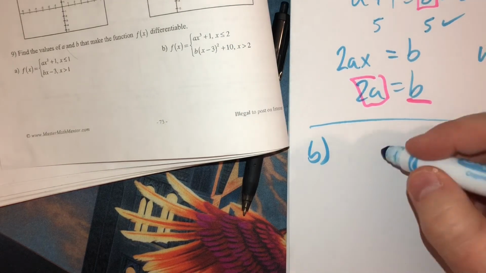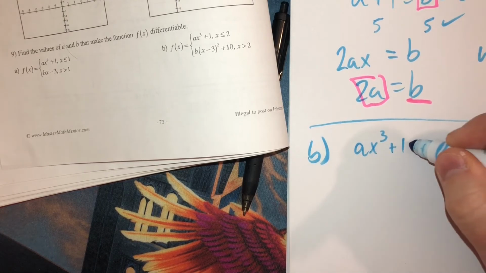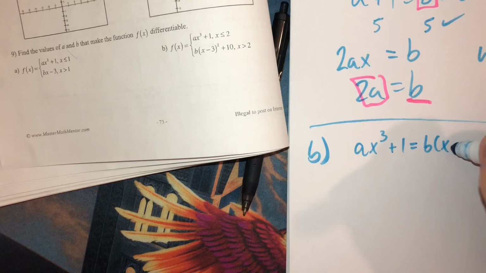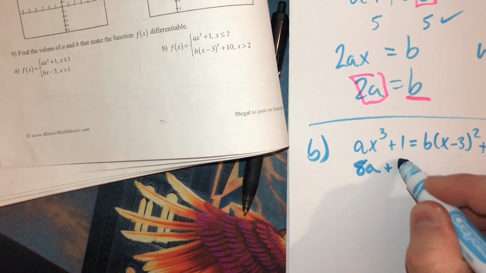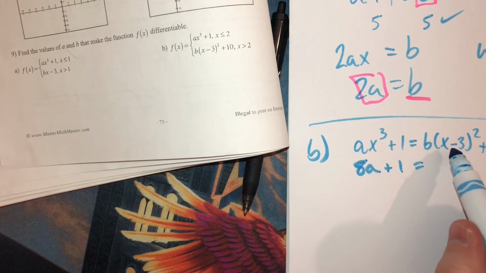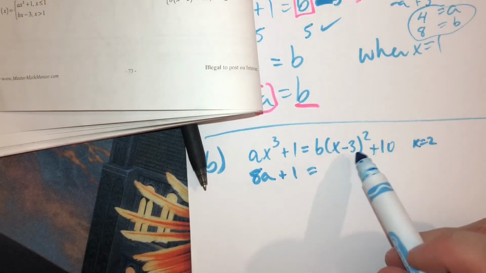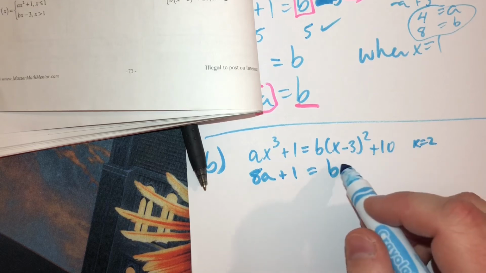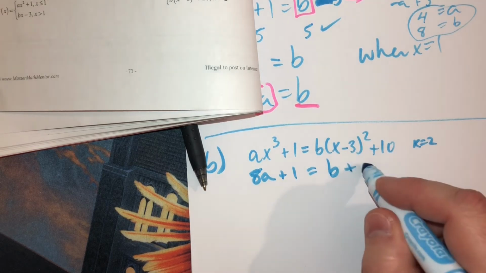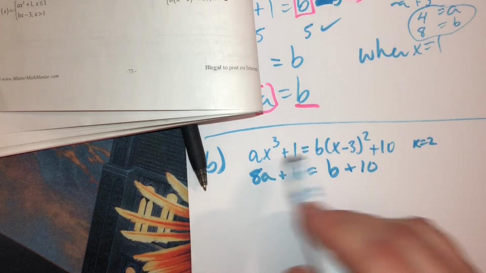So if I set them equal to each other, I get a x cubed plus 1 must equal b times (x minus 3) squared plus 10 when x is 2. So that's 8a plus 1 is equal to, now here, that's going to be 2 minus 3, so that's negative 1, and then you square it. It's just 1. 8a plus 1 is equal to b plus 10.